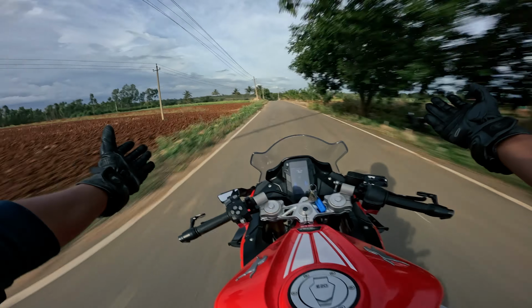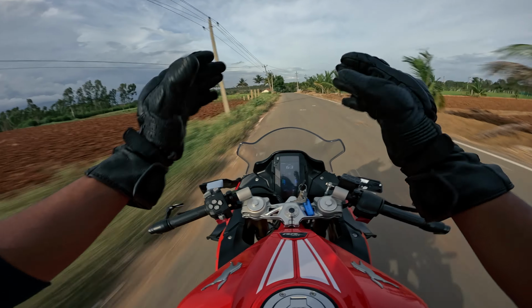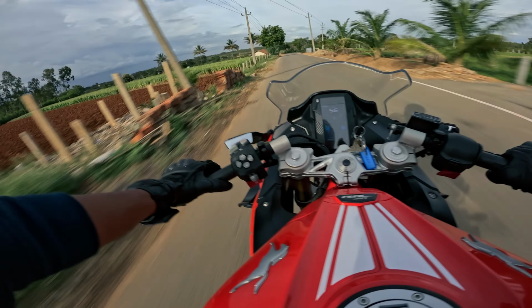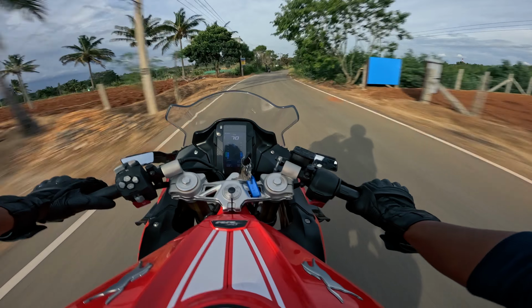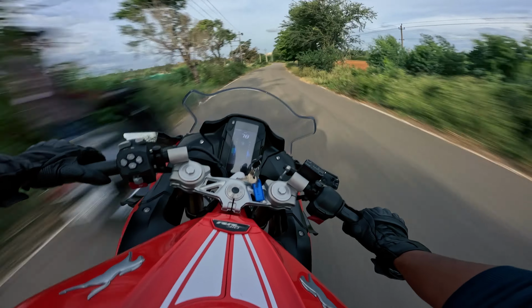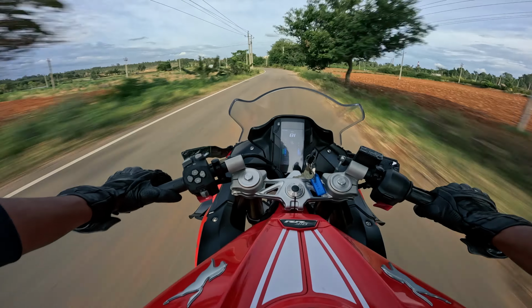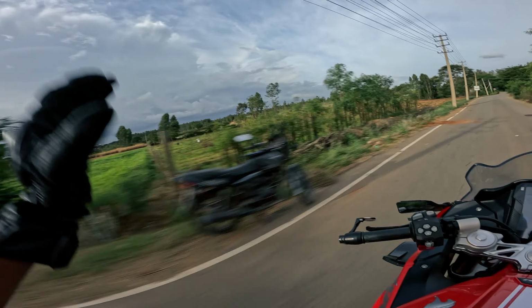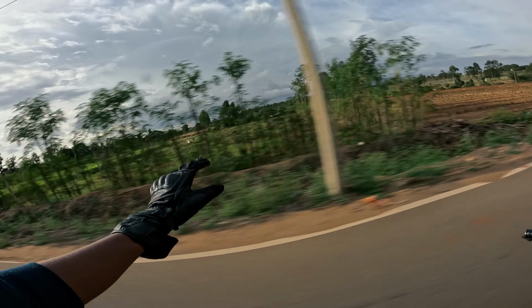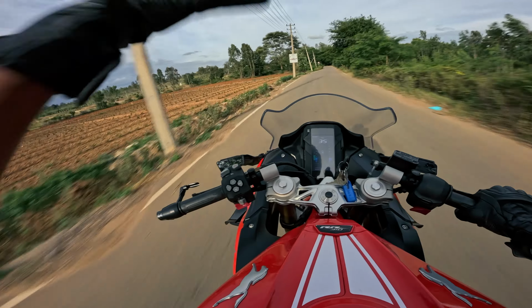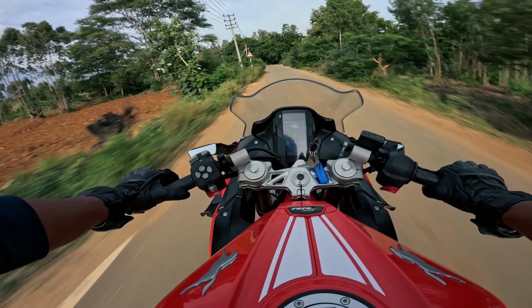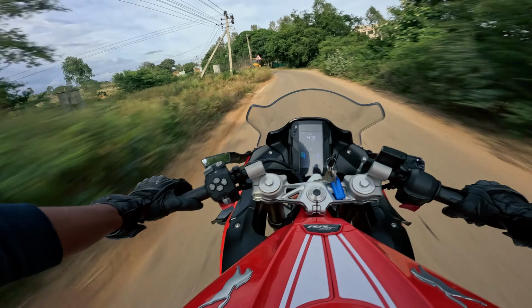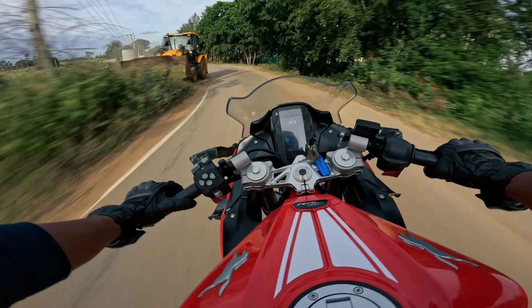The view, guys, the view, damn beautiful. This is the reason I chose this way, guys. I just love this way. Just encountered this beautiful view, and yeah, there is a lake over here. I'll just pull over there, and the view from the lake is also amazing, guys.